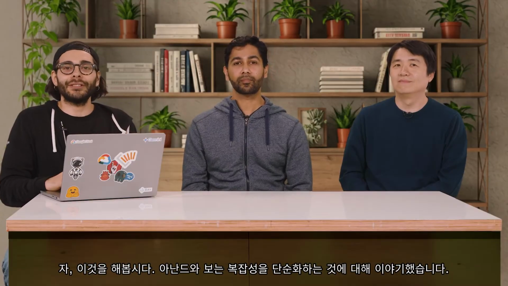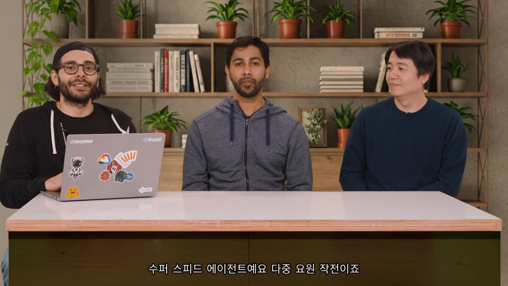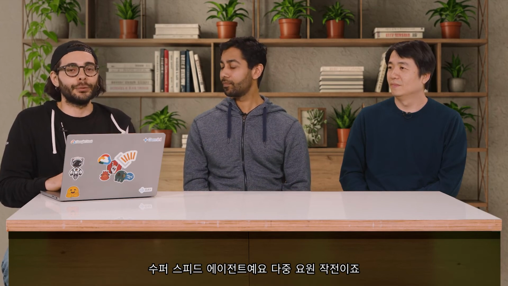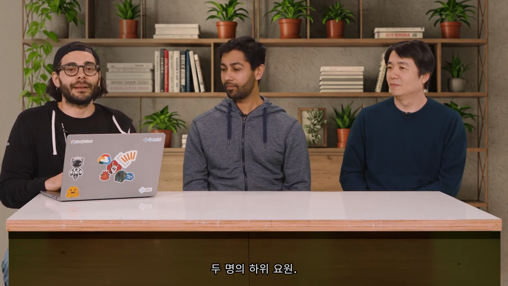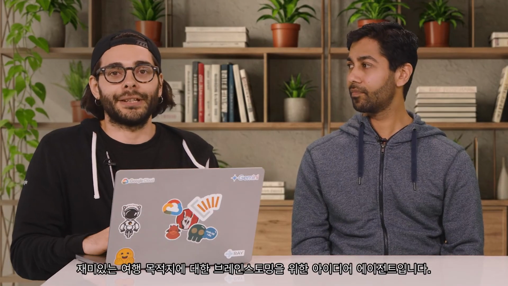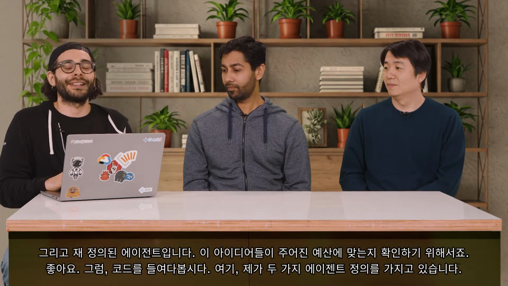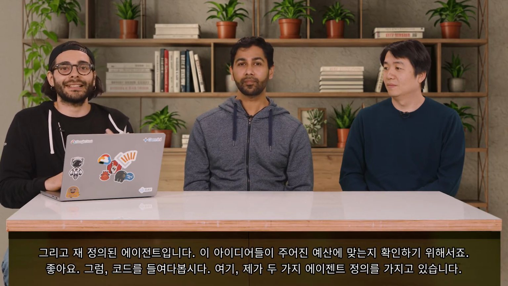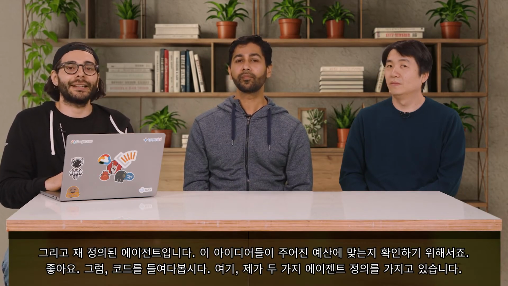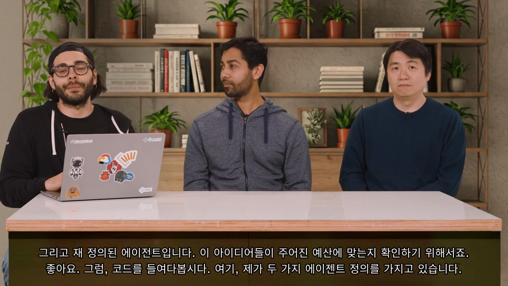So Anand and Bo talked about simplifying complexity. So let's build a trip planner agent super quickly. It's a multi-agent setup. We will have a main trip planner agent orchestrating two sub-agents, an idea agent to brainstorm a fun trip destination, and a refine agent to check if those ideas fit with a given budget.